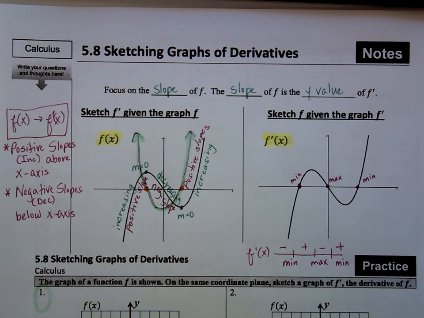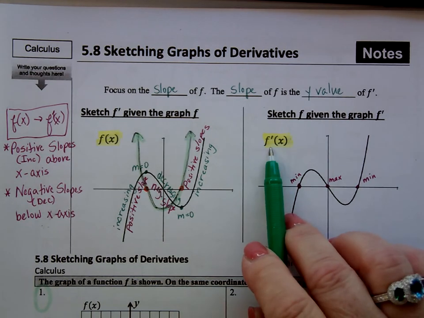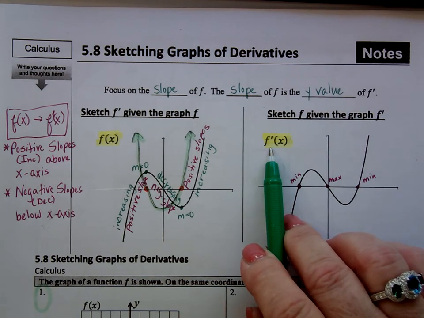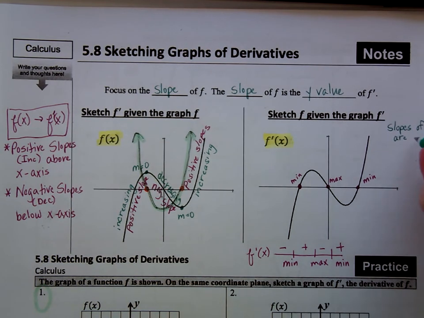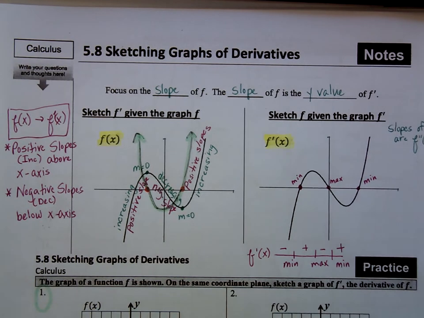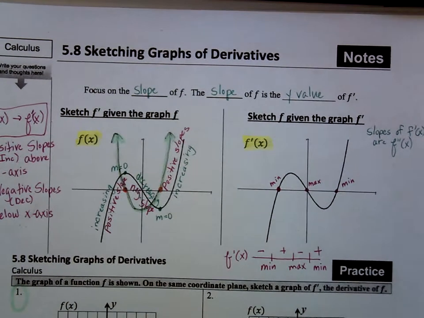All right. The next thing I can figure out from this about my original graph is where I have points of inflection. Now, if I'm looking at this particular graph, let me change my color. And now I'm thinking slopes of the first derivative. The slopes of the first derivative are the second derivative. Let me write that over here. Slopes of f prime of x are your second derivatives. Move that over so you can see it.